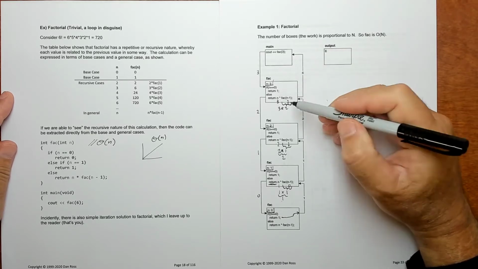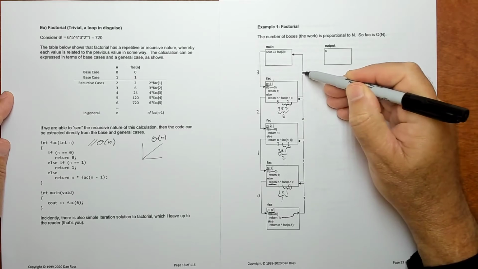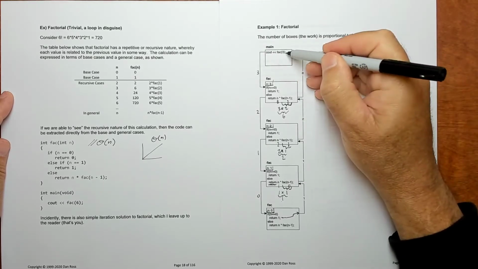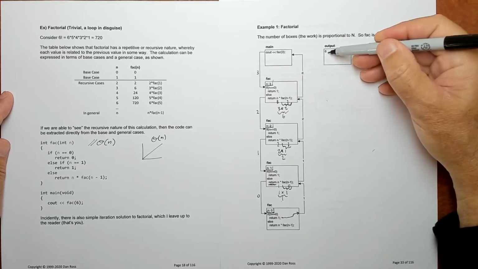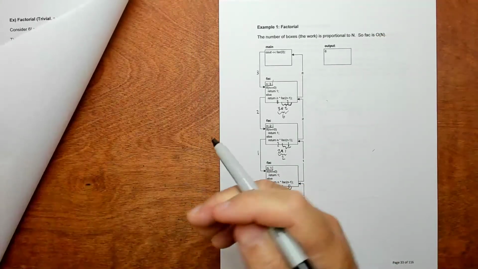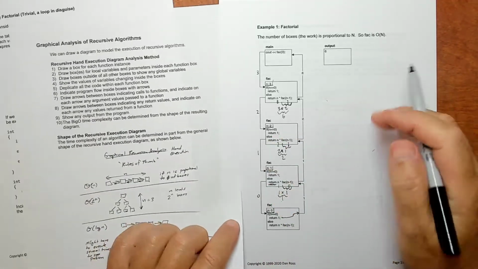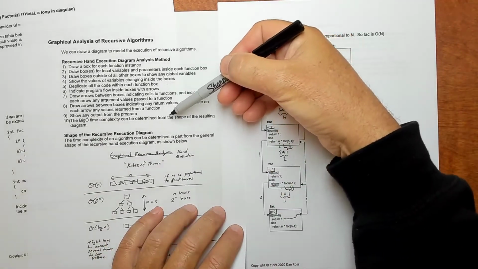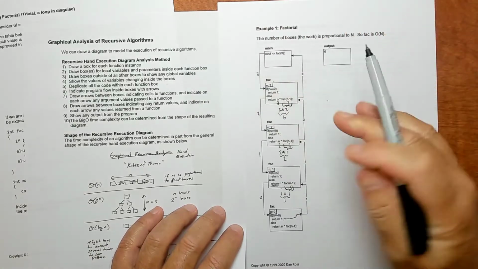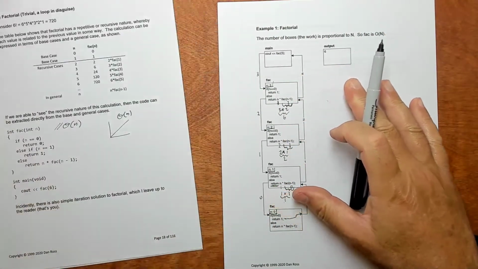Anyway, then we do 3 times 2, which is 6, and that's the return value here back to main. So this will output a 6. There's the output. So what I just did was walk through all these steps right here about what to draw. Now I just want you to do this for the homework. Let's look at a couple more of these.